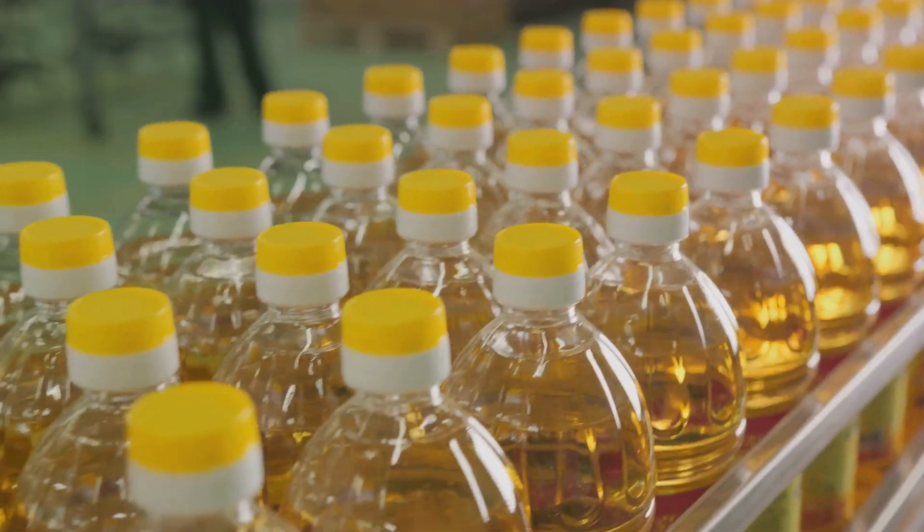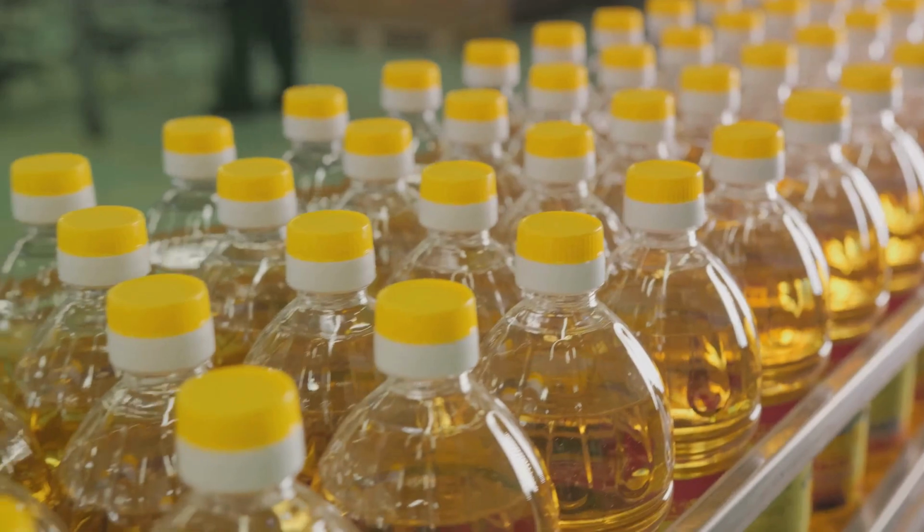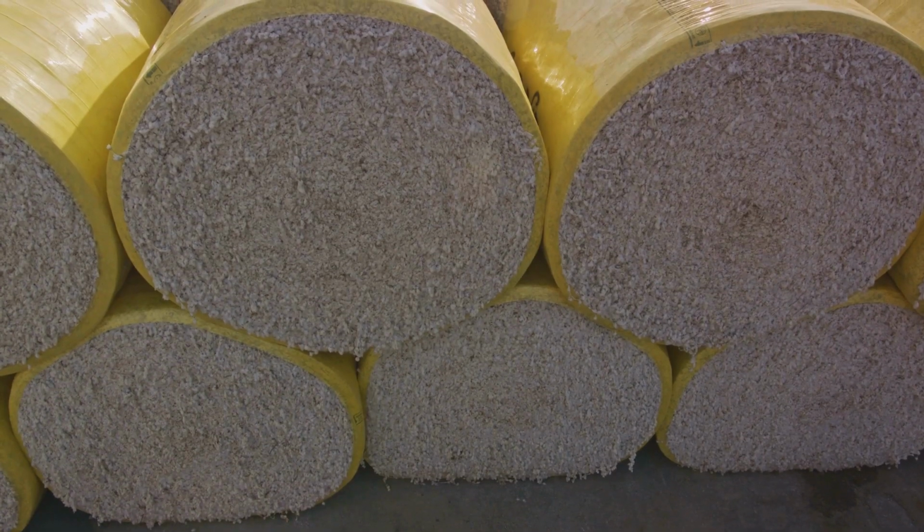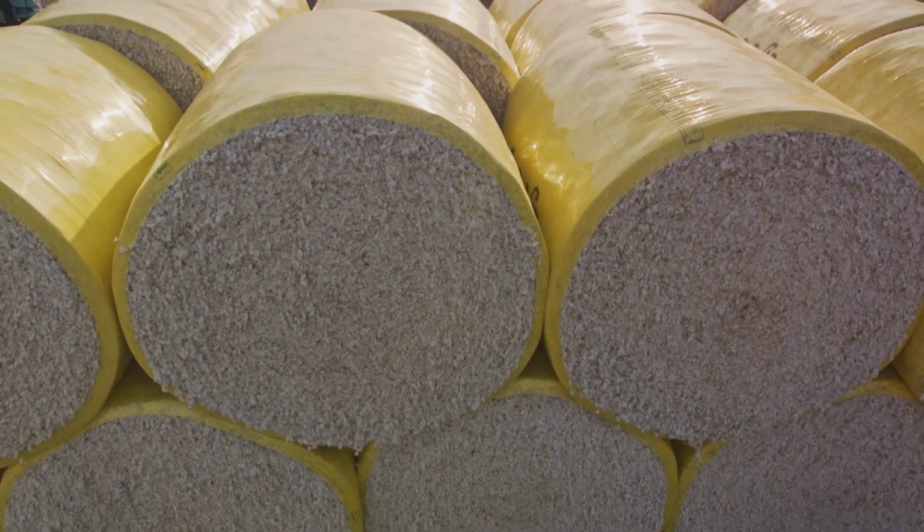The cotton seeds do not go to waste, however. They find their use in the production of cottonseed oil, a common ingredient in many food products. The lint, on the other hand, is the star in the making of cotton fabric.